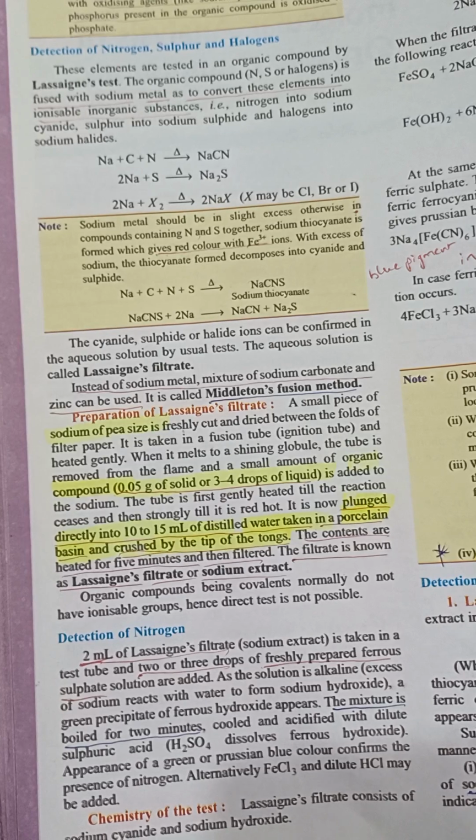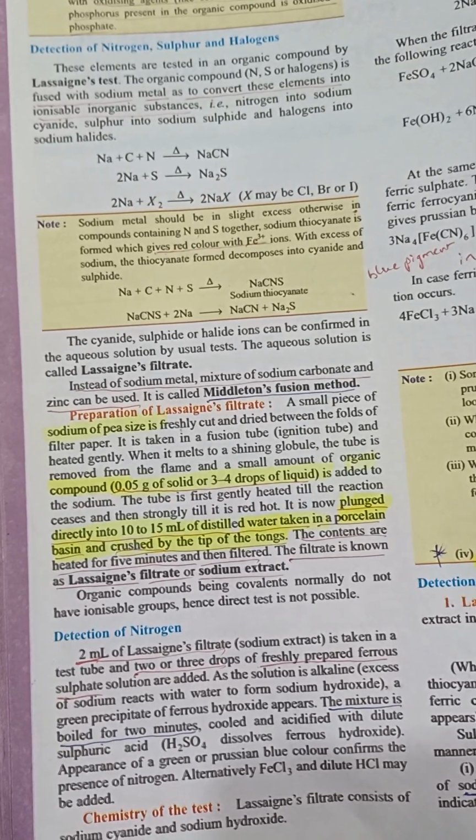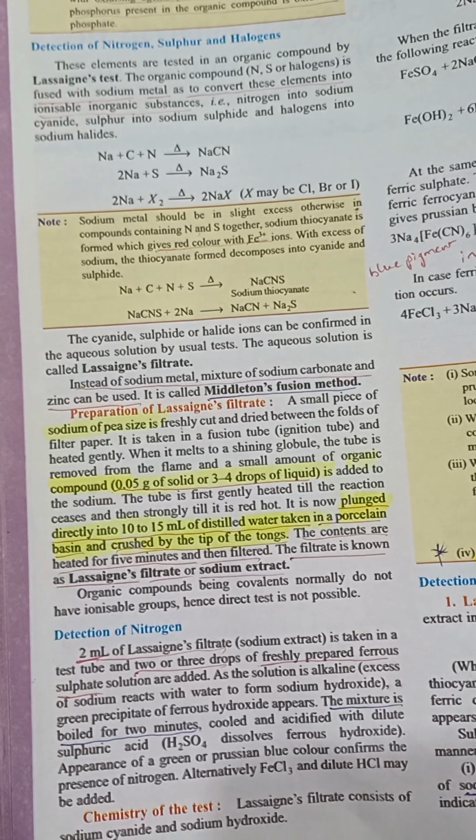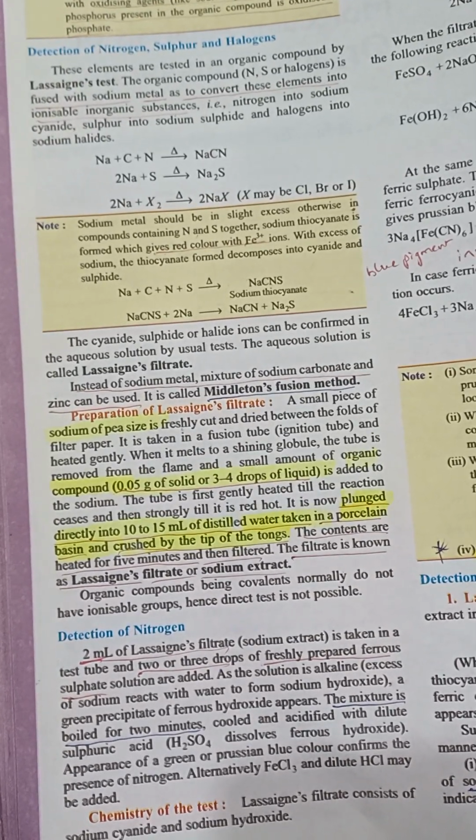Na plus C plus N, it becomes sodium cyanide. Na plus S, it becomes sodium sulfide. Na plus X, it becomes sodium halide. Here X may be chlorine, bromine, or iodine.